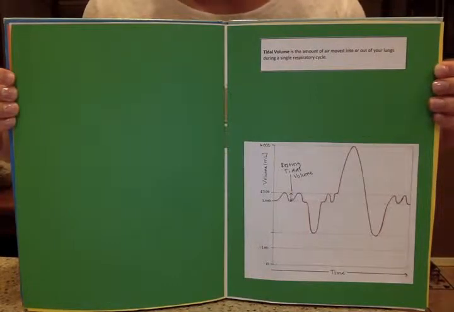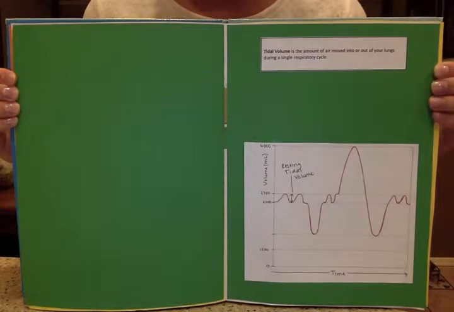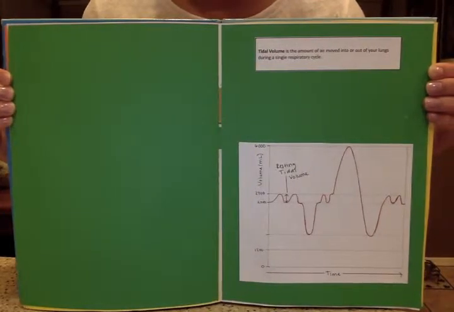Tidal volume is another factor during respiration. Tidal volume is the amount of air that is moved in or out of your lungs during a single respiration cycle.